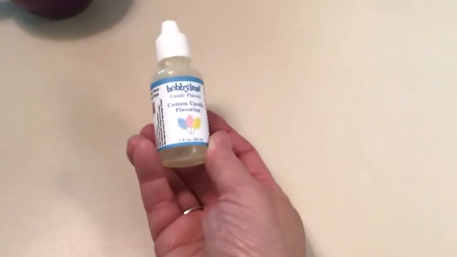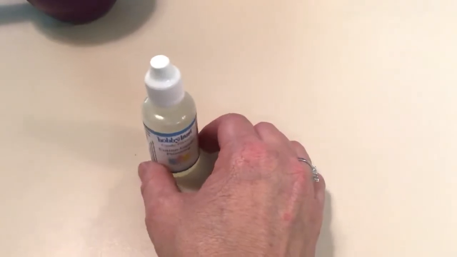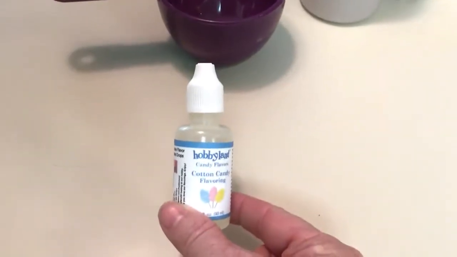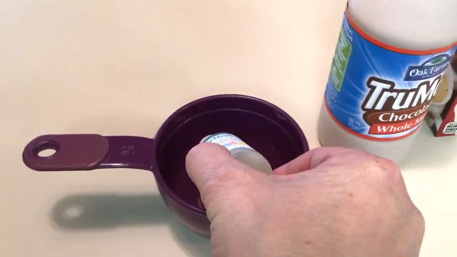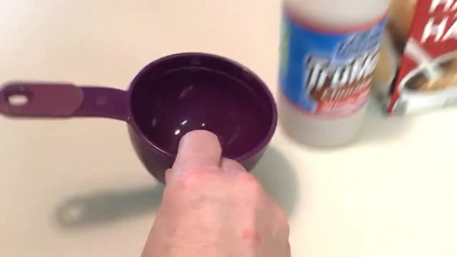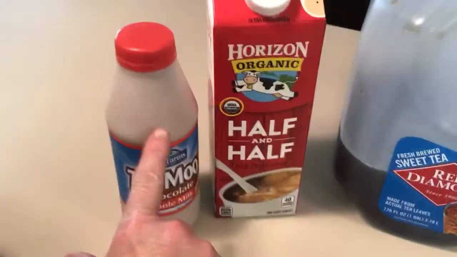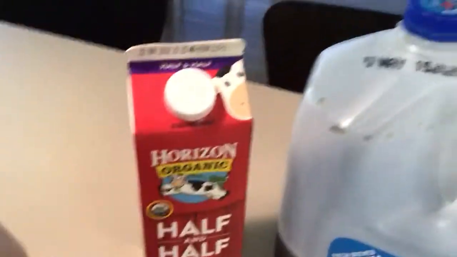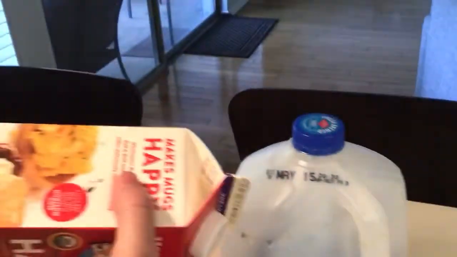So this right here is like a cotton candy flavoring, and this whole bottle is 1 ounce. And it takes 8 of these to fill up 1 of these. 2 of these fills up 1 of these. And 4 of these fills up 1 of those.